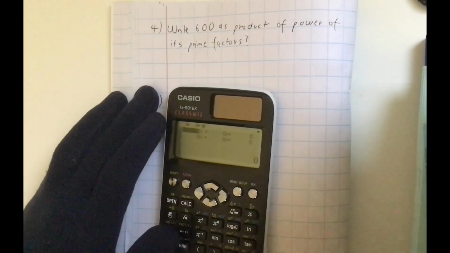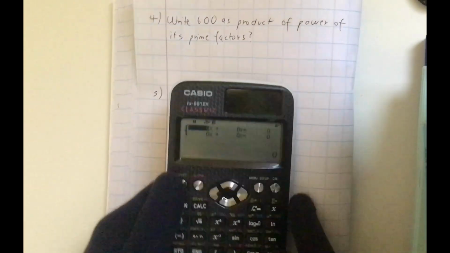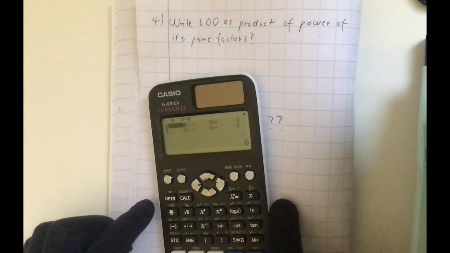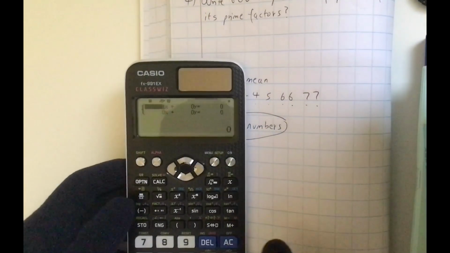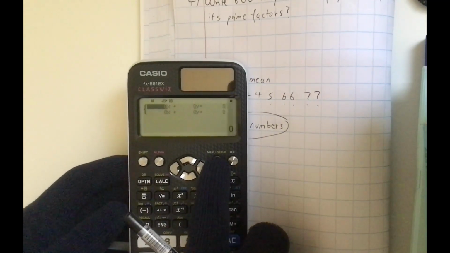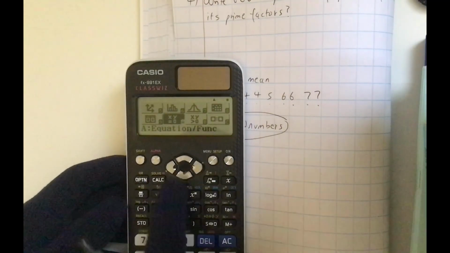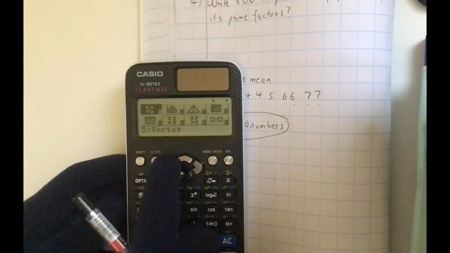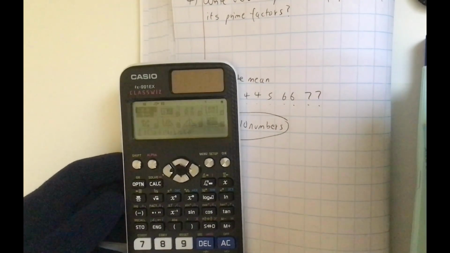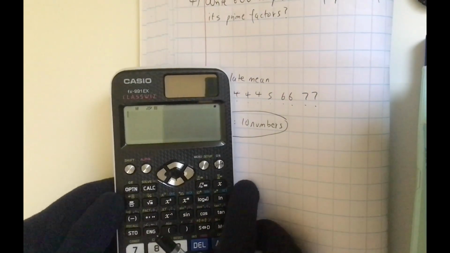Write 600 as a product. Now in order to go back, I'm just going to keep this here. You're going to hit the menu button, right? Once you do that, you're going to go back to calculate. Once you do that, just click the equal sign and you get that option there.